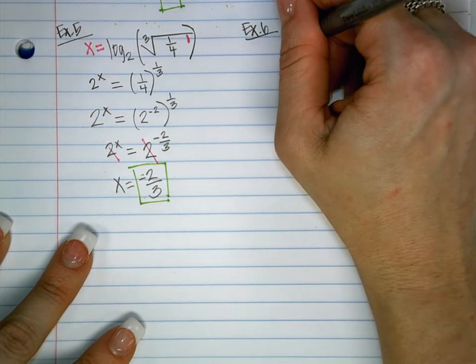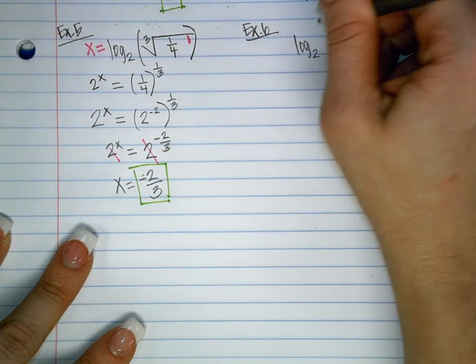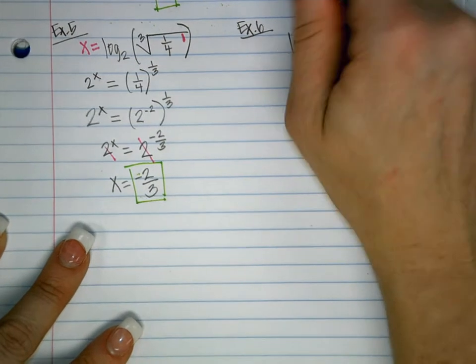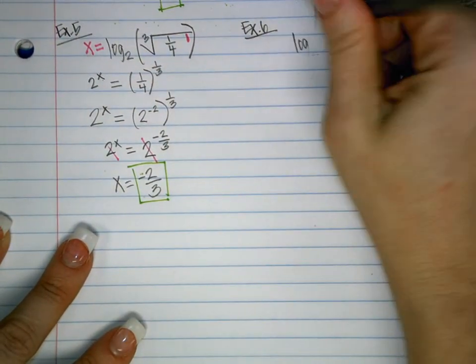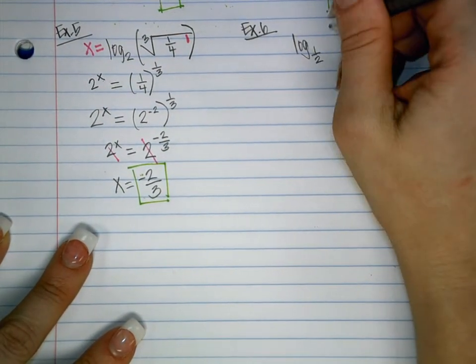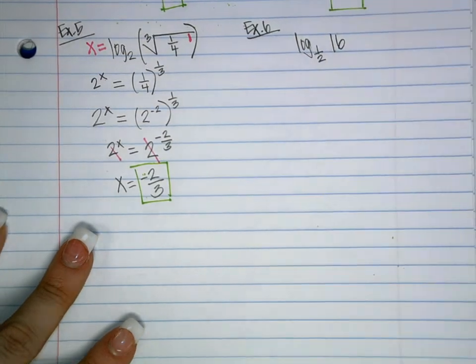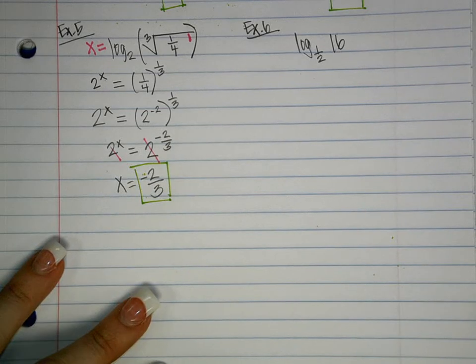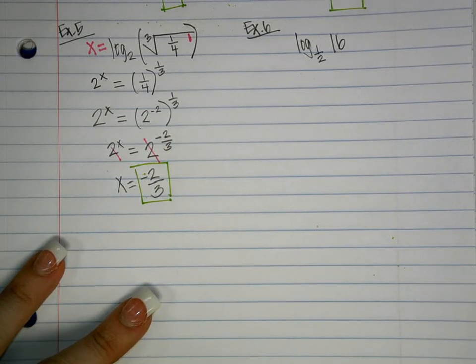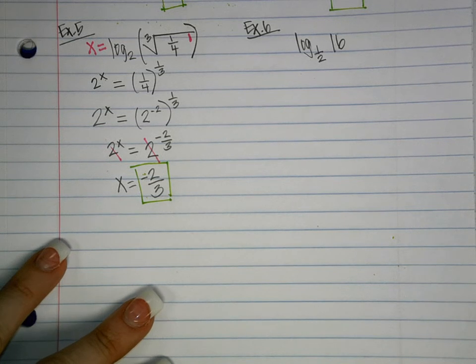Okay, try another one. Log base 2, or excuse me, log base 1/2, my bad. Log base 1/2 of 16. You try this one on your own.